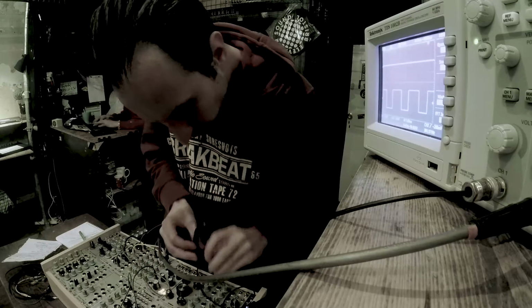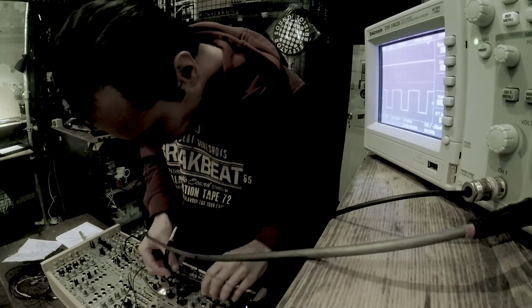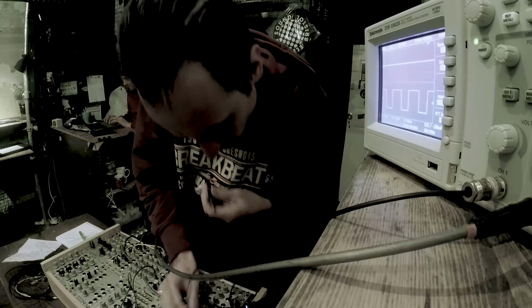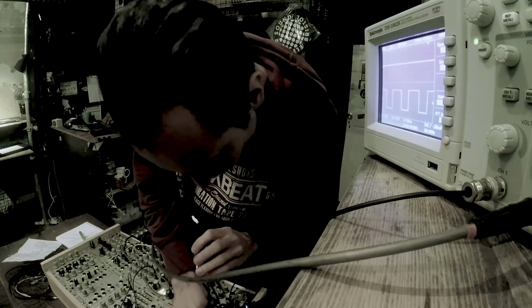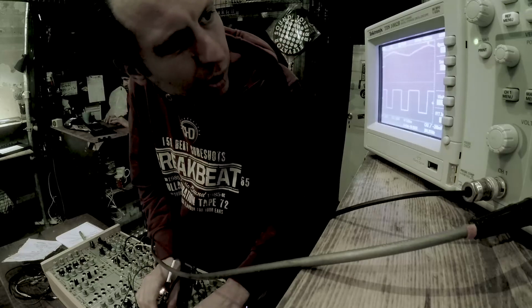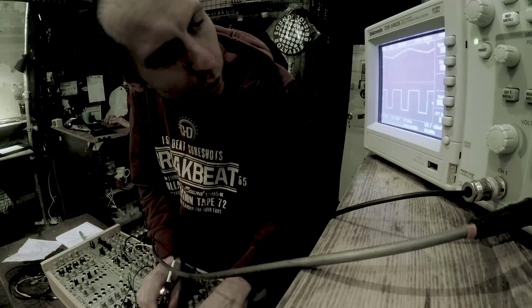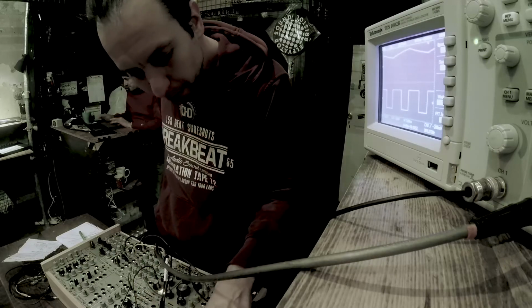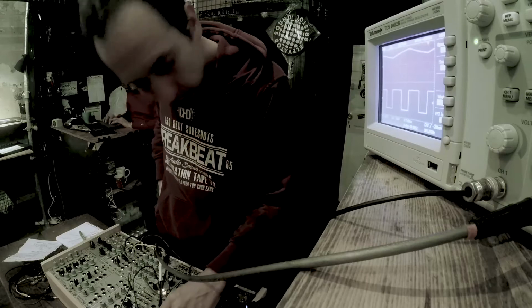I have another envelope generator here. Let's see how this one will cope. Okay, so you see this one already, I now have my time at the minimum settings. It seems like it's still doing it.